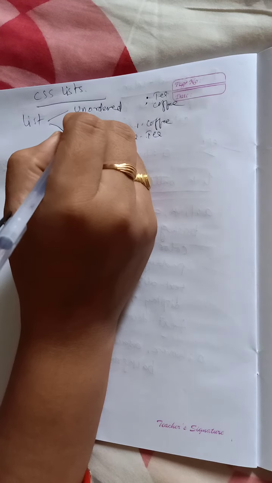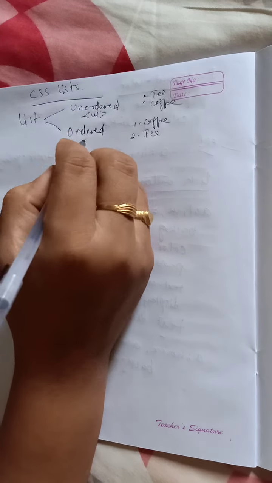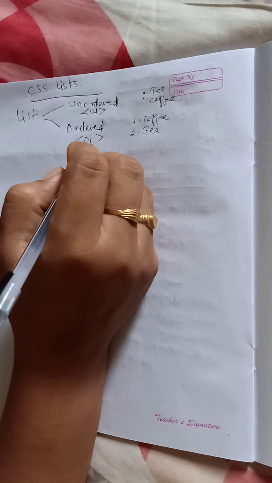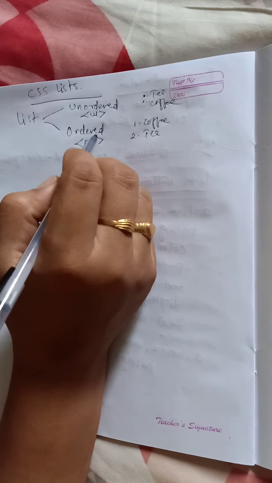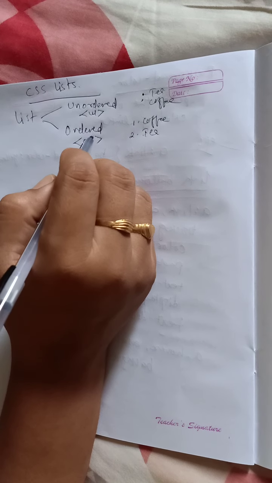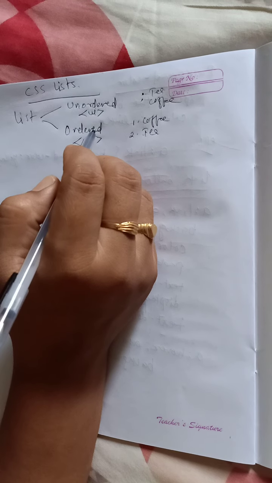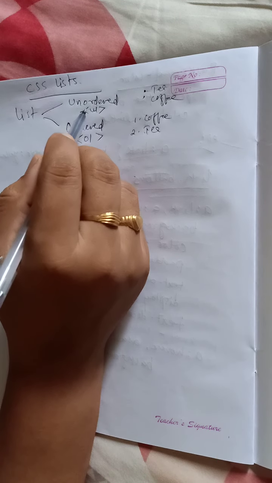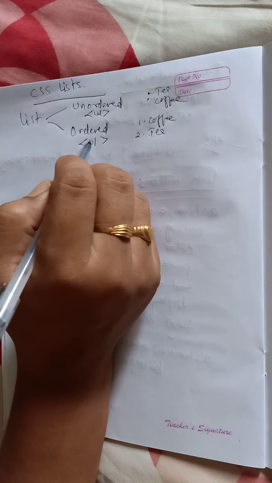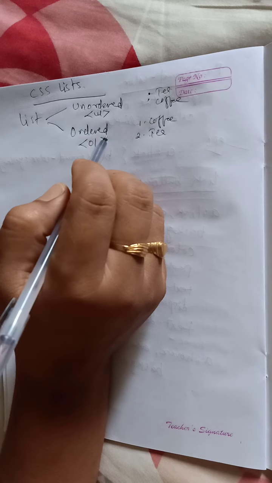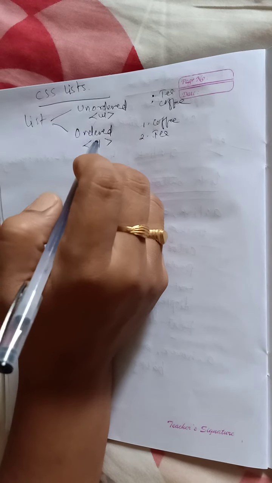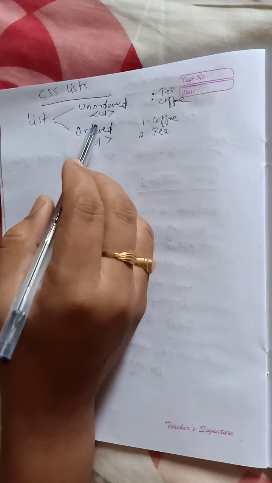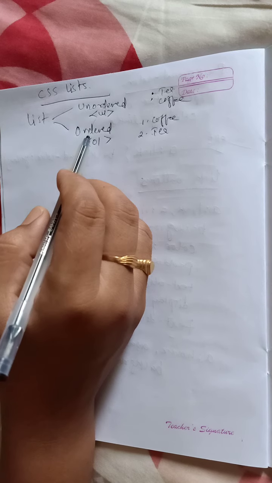For an unordered list we use the tag ul. For an ordered list we use the tag ol. These are two different types of list available in HTML. Of course, another type is the description list, but now we are talking about these two lists, unordered and ordered. So for the CSS list property, these are the two elements, but we will be using CSS for these two lists so as to enhance their look and feel.